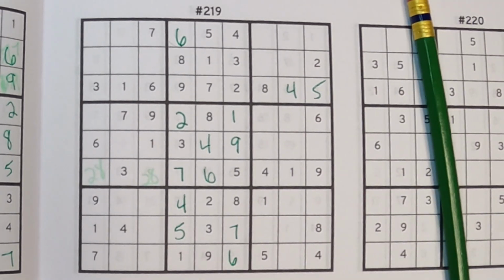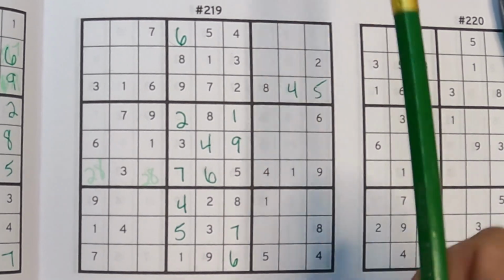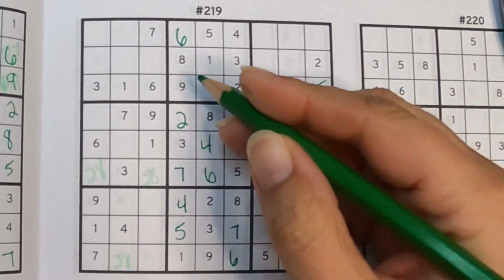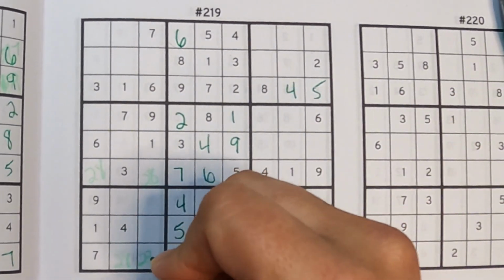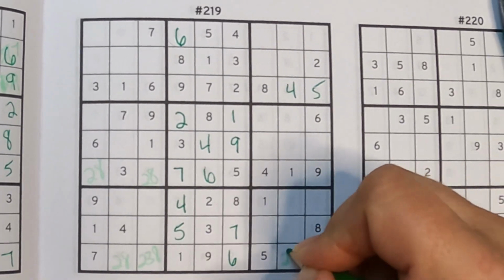If we look at this bottom row, we're missing 2, 3, and 8. We've got a 3 here, so 2, 8. No help here, 2, 3, 8. 8 here, so 2, 3.